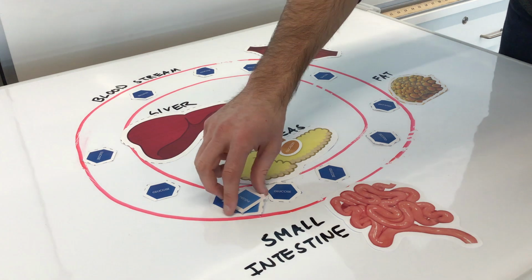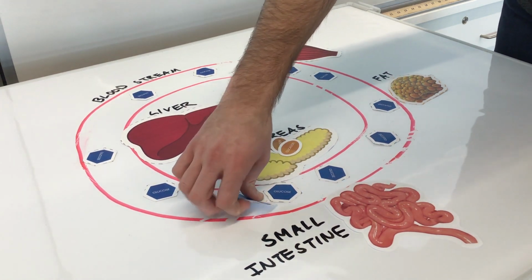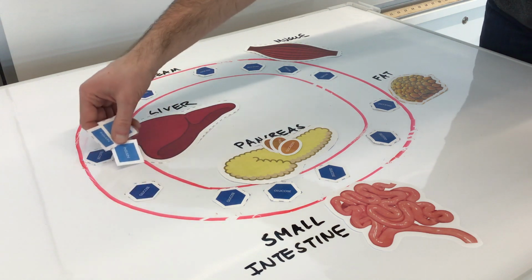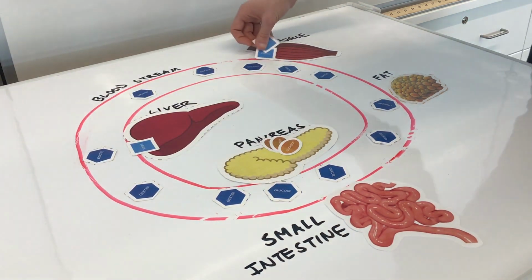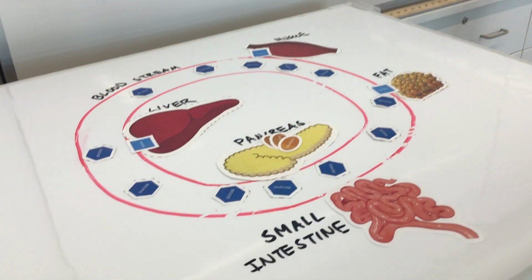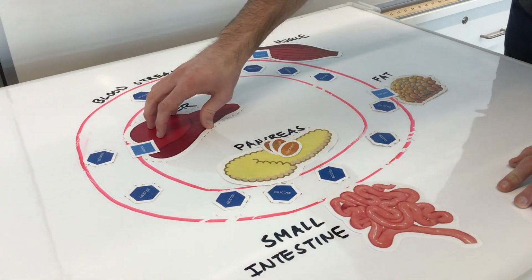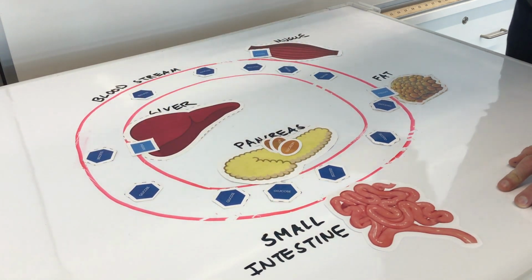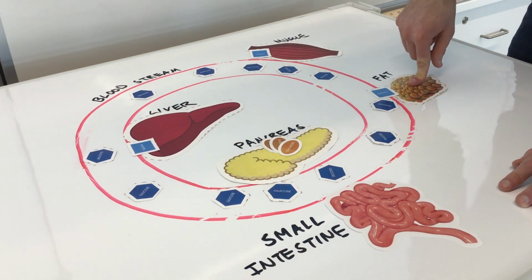Now, what insulin does is it doesn't really do anything to the glucose. It travels through the bloodstream just like the glucose is doing, and it's going to go to your liver, all right? It's going to go to your muscles. It's going to go to your fat cells even, all right? And what insulin does is it messages these cells. It says, hey, liver, we need to take in glucose. Muscles, we need to take in glucose. Fat, we need to take in glucose. And that's exactly what's going to happen.